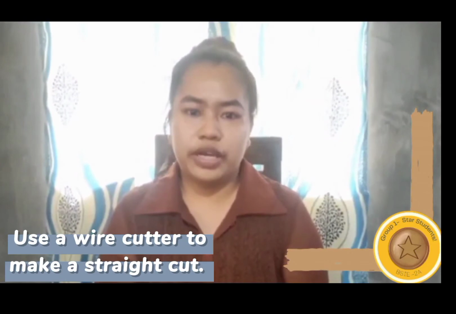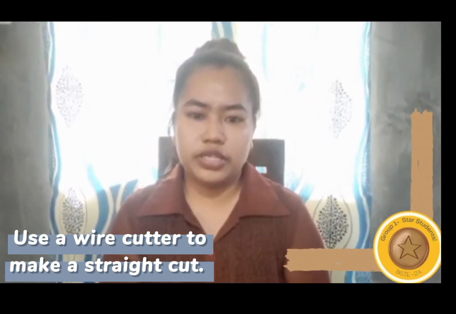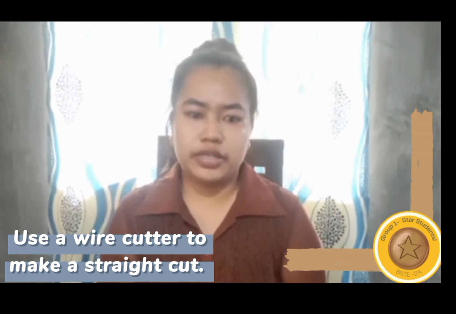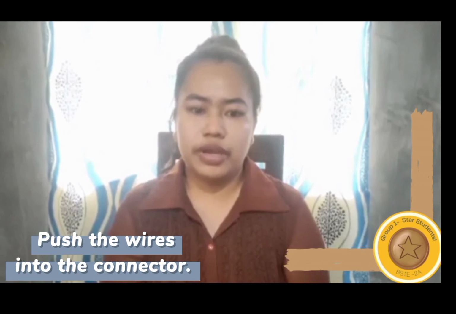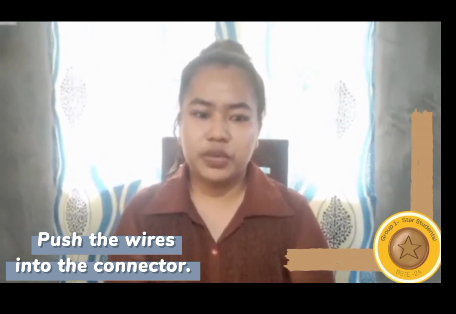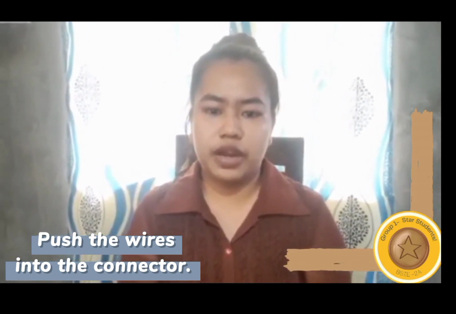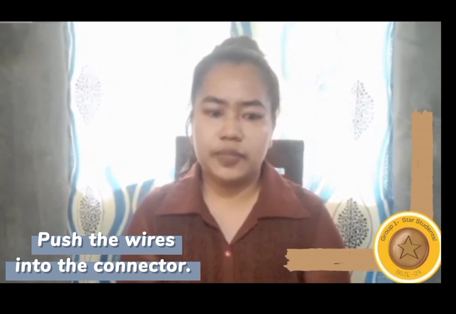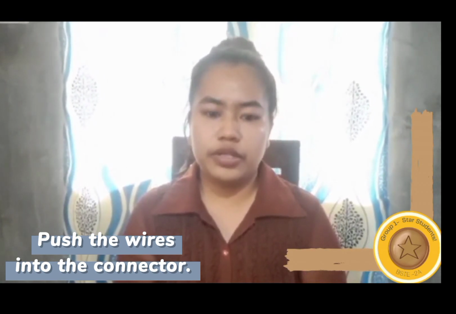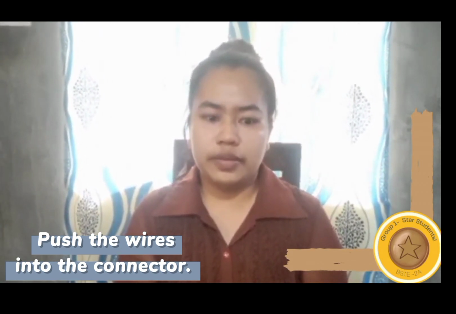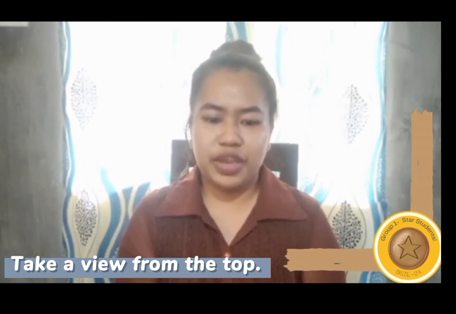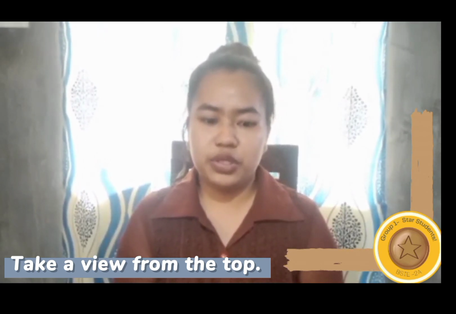Number 4. Use a wire cutter to make a straight cut across the wires, half an inch from the cut sleeve to the end of the wires. Number 5. Push the wires into the connector. Each wire fits into a slot in the RJ45 connector. Note the position of the blue plastic shielding. Also, note how the wires go all the way to the end. Number 6. Take a view from the top. Make sure the wires are all the way in. There should be no short wires.